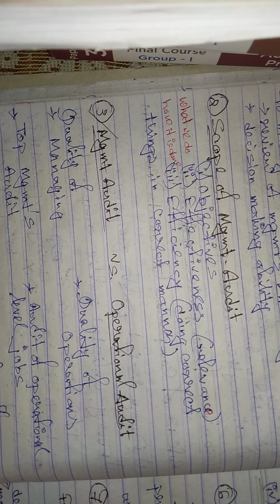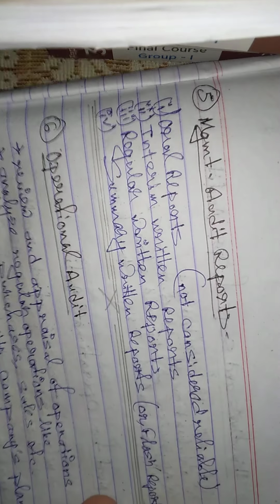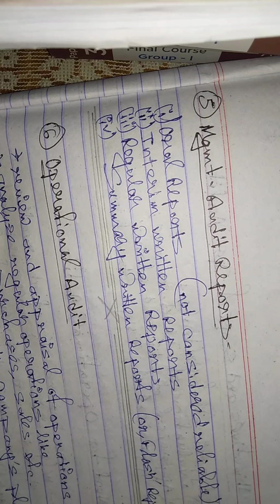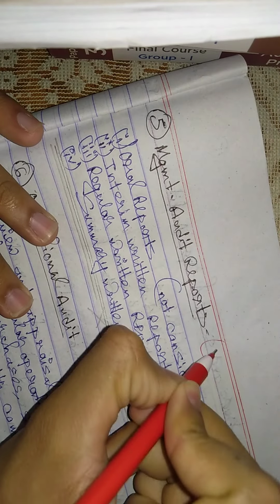I will get back to my fourth question, which is steps in management audit. I'll just go through once. That is, develop the program, conduct the audit, and conclusion and reporting. Very easy. And the last question from the management audit topic is number 5, management audit reports. Basically, these are the types of management audit report.